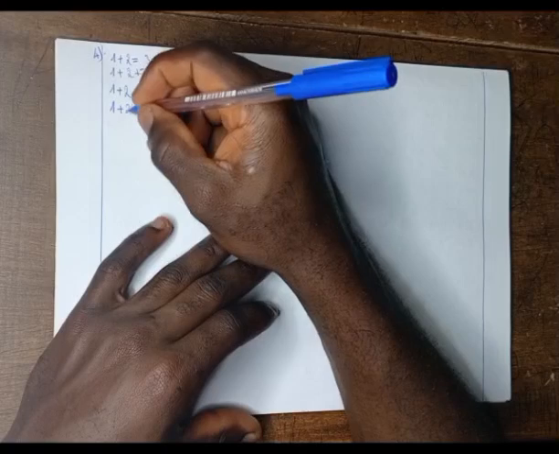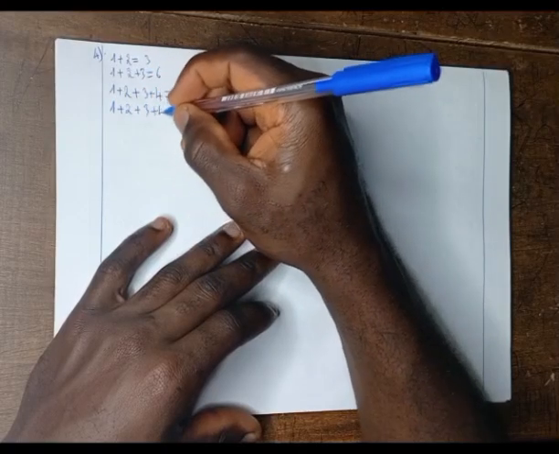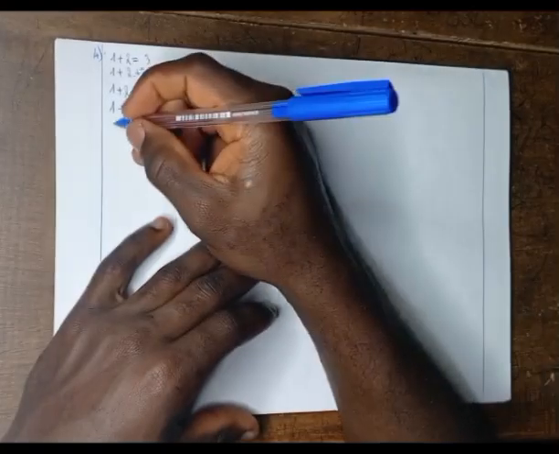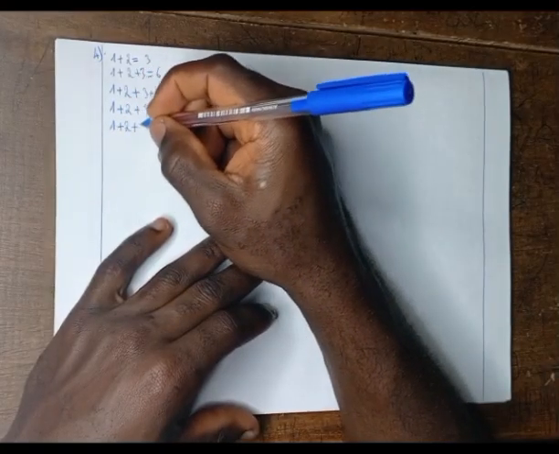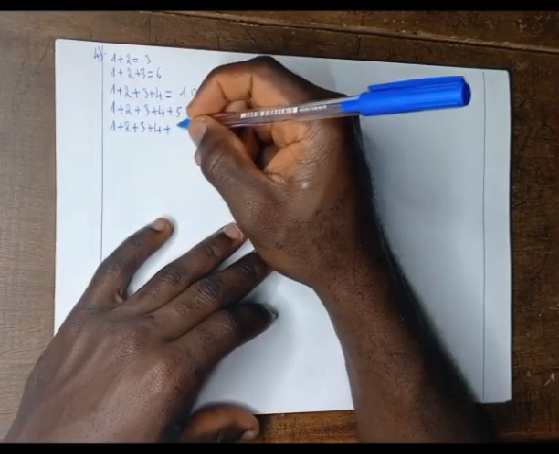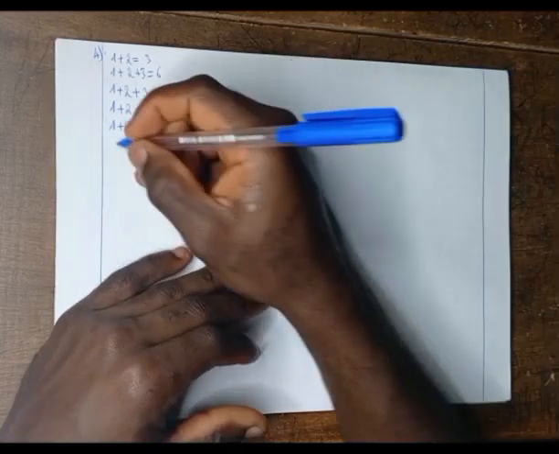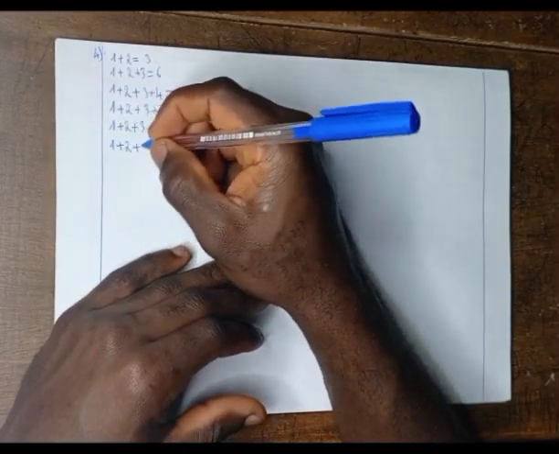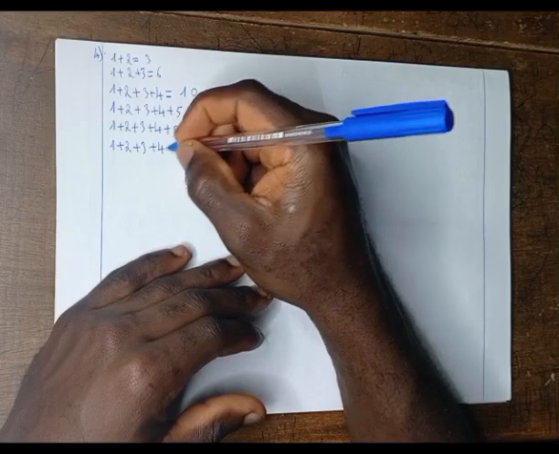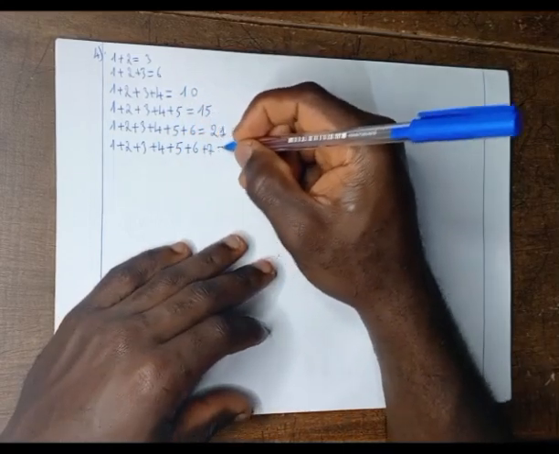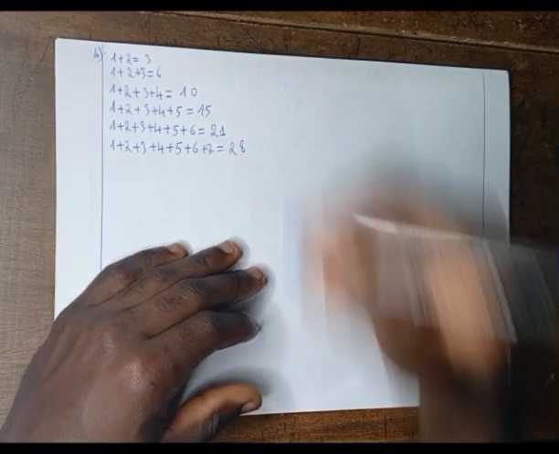Next one, we have 1 plus 2 plus 3 plus 4 plus 5 gives 15. Next, plus 6 gives us 21. Next, plus 7 gives us 28.